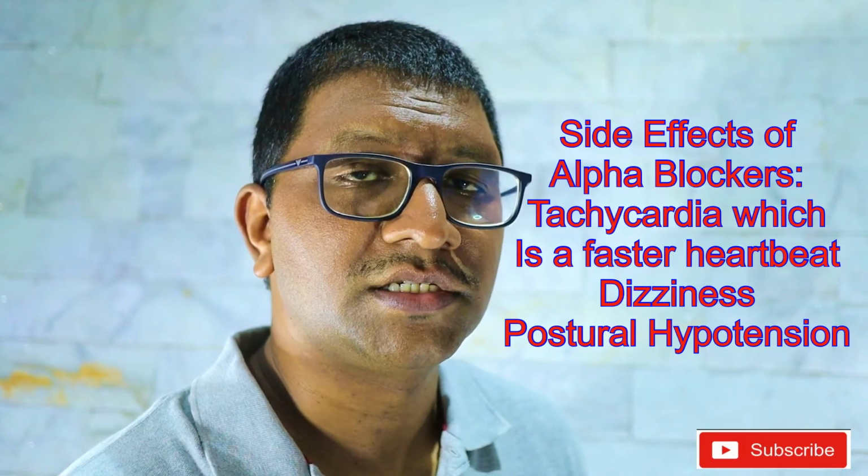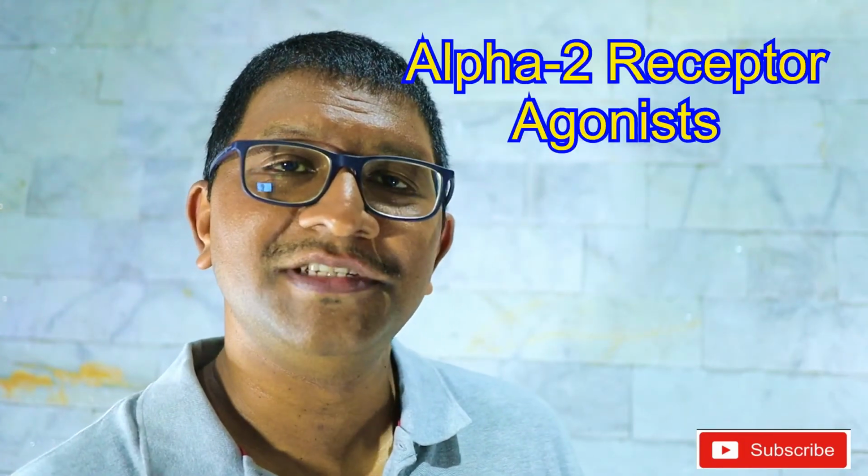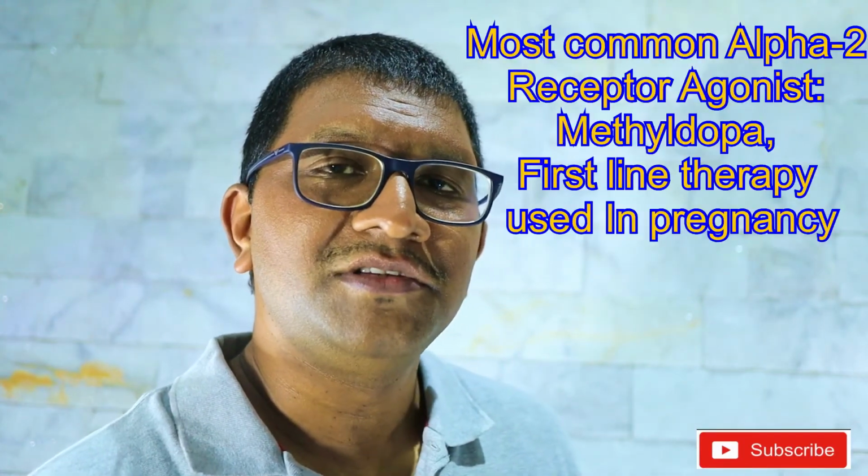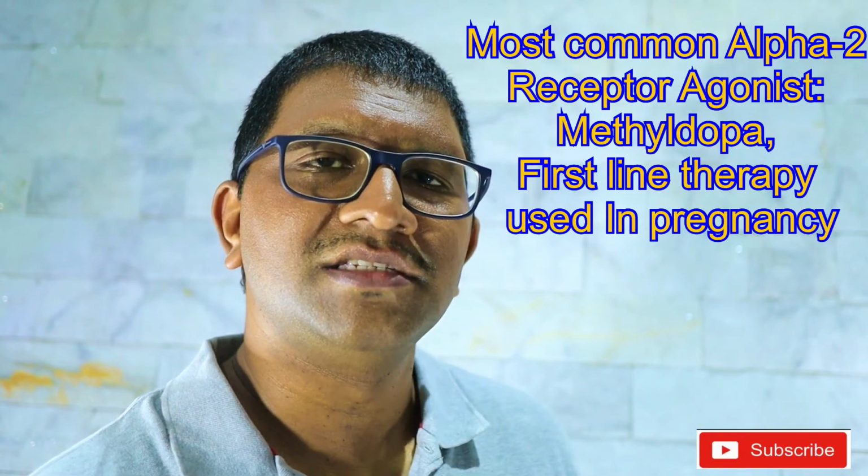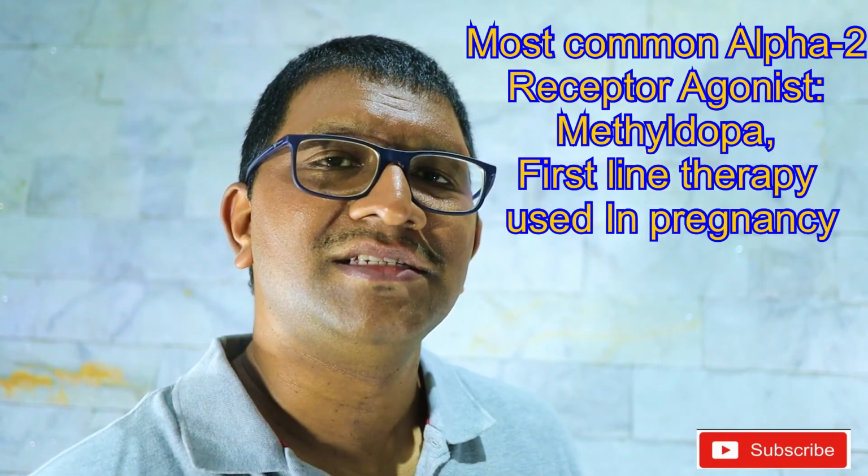The next class is the alpha-2 receptor agonist. These drugs lower blood pressure by decreasing the activity of the sympathetic pathway in the involuntary nervous system. The sympathetic system means the adrenaline producing portion of the involuntary system. So we know that adrenaline pushes blood pressure up. So these drugs block that from happening. The most common and widely used of this class of drugs is methyl-dopa. This is first-line treatment in pregnancy. Common side effects include dizziness and drowsiness.